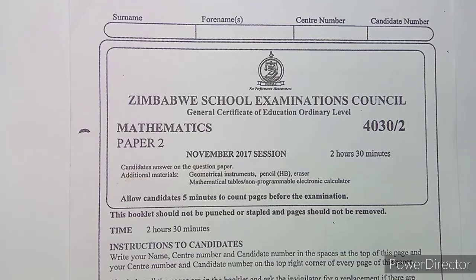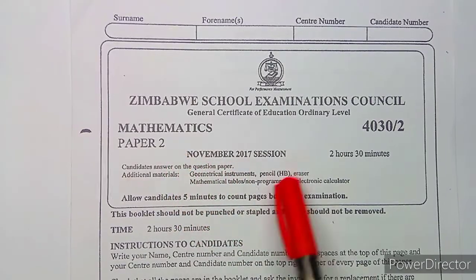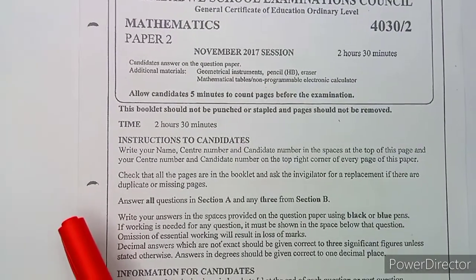Still working on O-level mathematics, still working on revisions and question papers and so forth, as we are preparing ourselves for the exams which are ahead of time, and we need to work on as much as we can. So not wasting much of your time, we're going to focus on the question paper which was actually written in November 2017, and it's paper 2. So we're not wasting much of the time here.